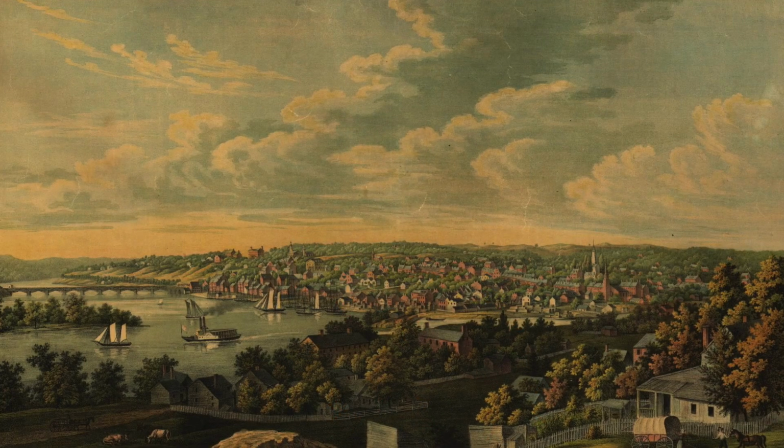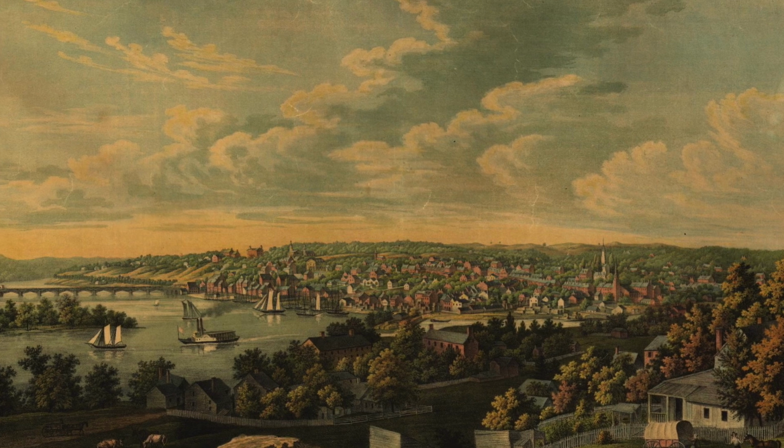By 1800, Washington, D.C. had been established as a new nation's capital, and gradually, the city grew on the banks of the Potomac.